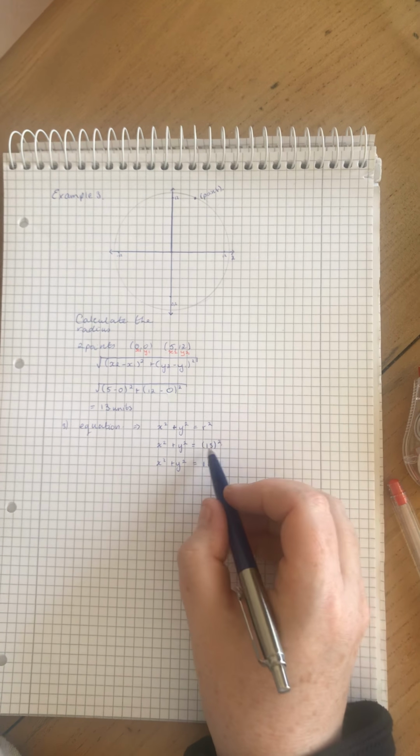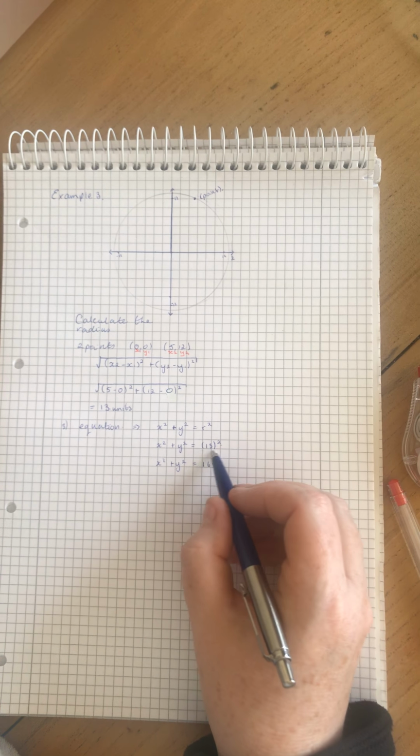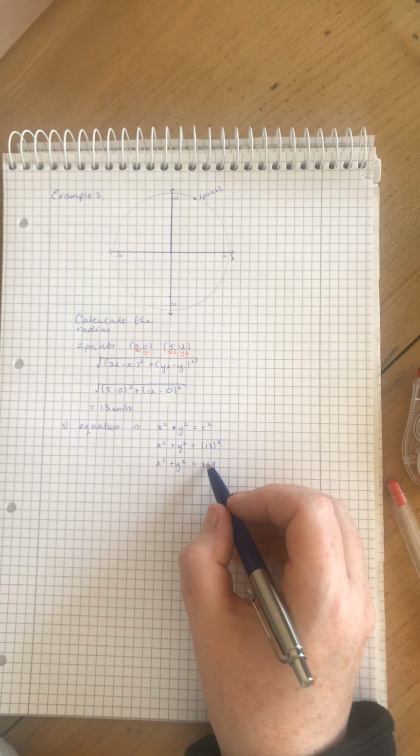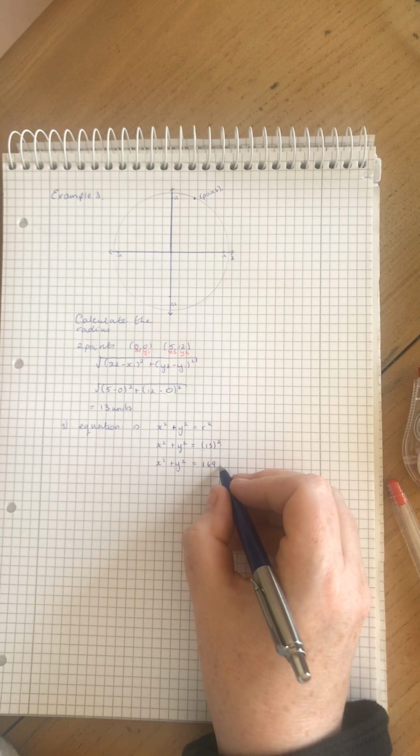Now be careful, because in this case it is not enough to just write this. That will only get you attempt marks. You actually have to square that out to get your full marks.